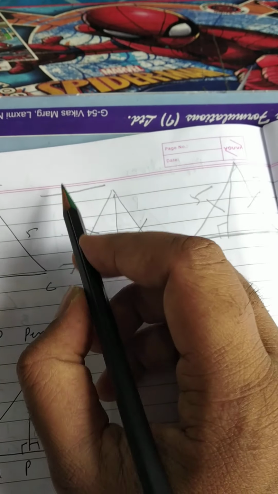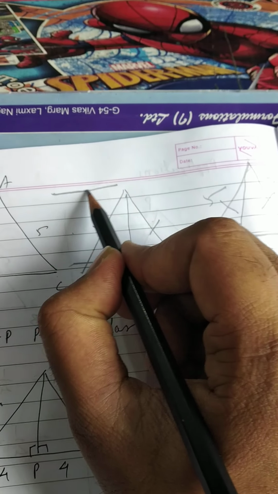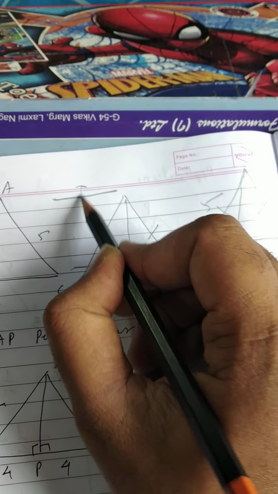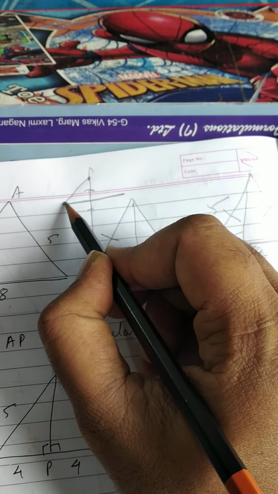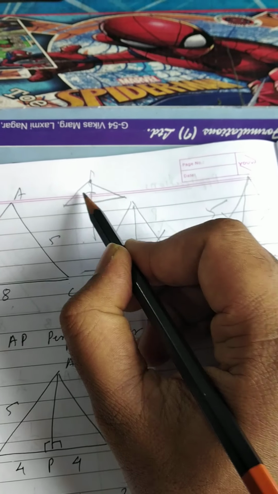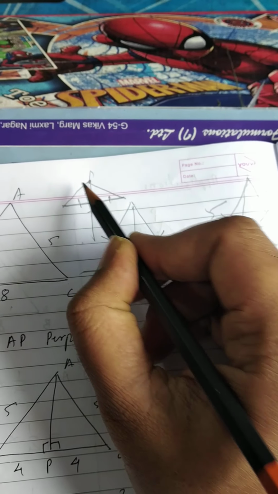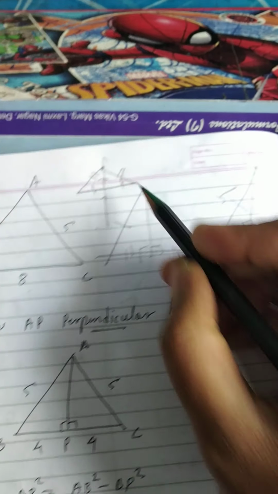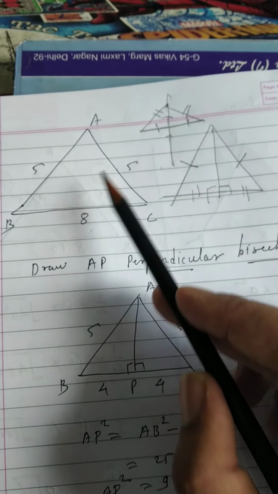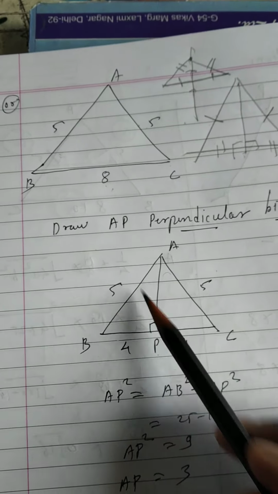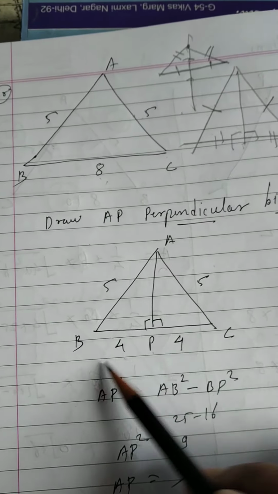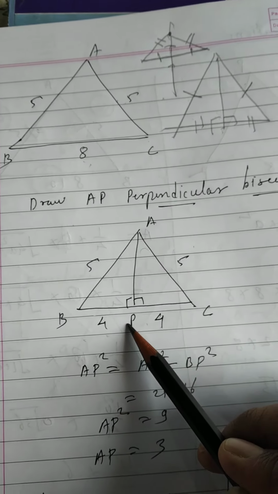You have one theorem. Suppose this is line AB. And if you draw the perpendicular over here like this, every point on this line will be equidistant from these two endpoints. So by default, this distance will be equal, and this distance will be equal. So when you come across this type of triangle, you can draw a perpendicular bisector. So it becomes 8. Sorry, it is 8. So it will be 4, 4. So what I have drawn? AP as a perpendicular bisector.